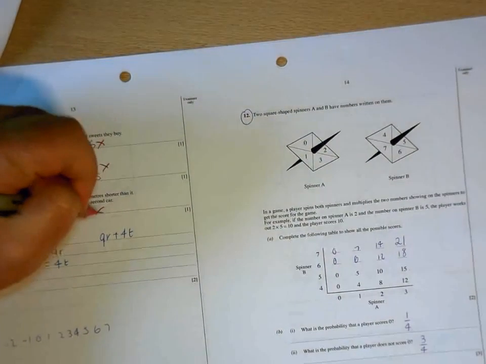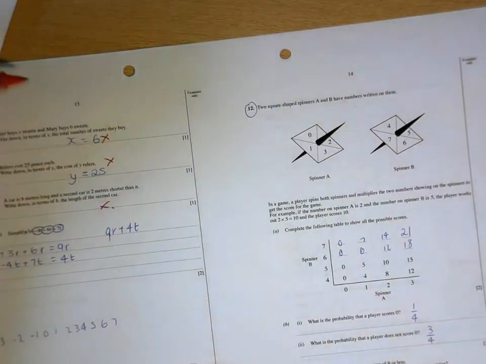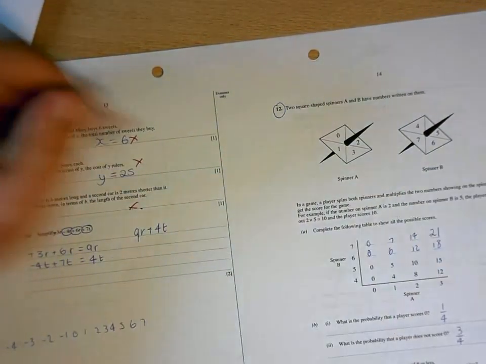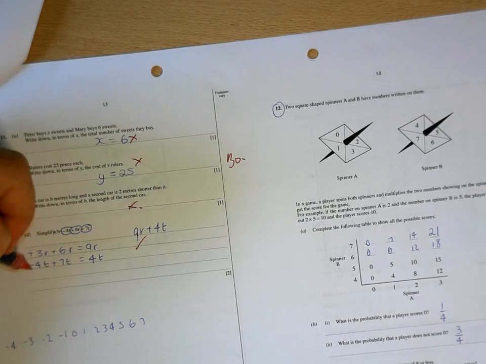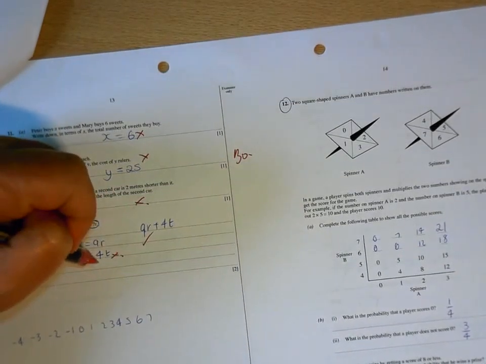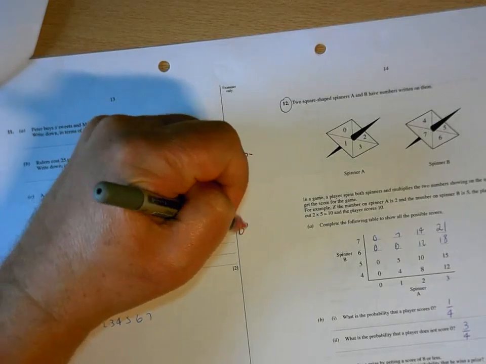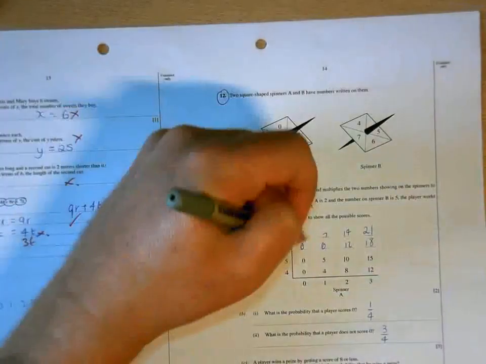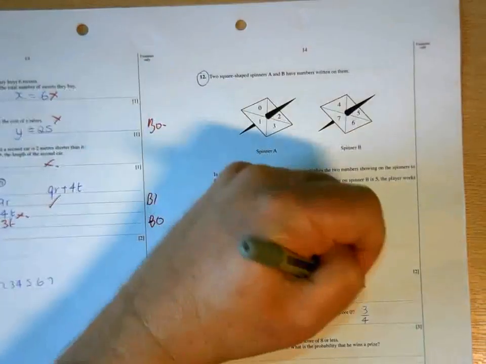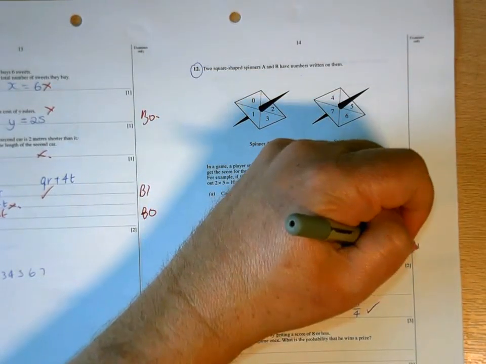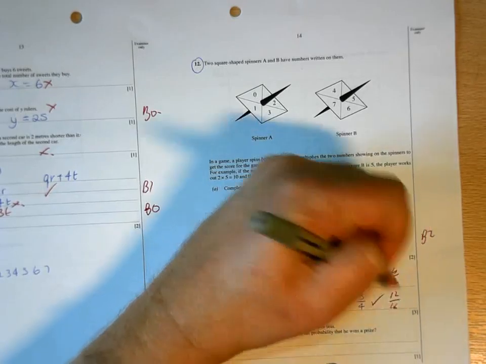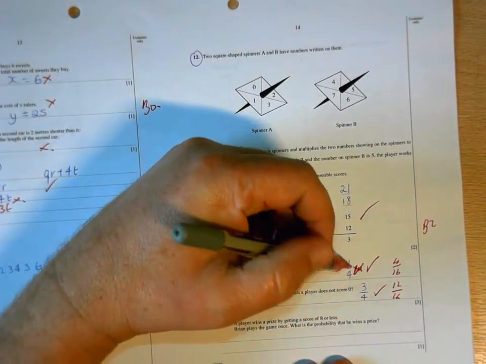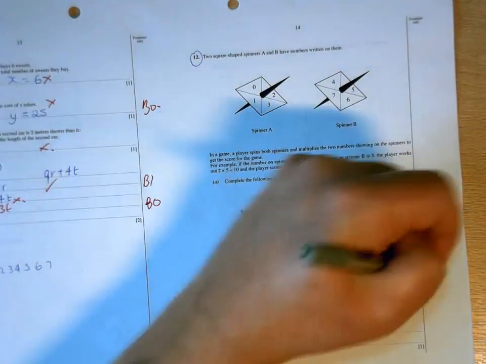That's wrong, that hasn't been tried. We're going to be doing these in class over the next week, so hopefully they'll make more sense. 9R is correct, but negative 4 plus 7 is 3t, not 4t. That's correct. That's right, sorry. And so is that. But you'd be better off leaving them as out of 16. Okay? Because then you wouldn't lose marks if you cancelled down incorrectly.